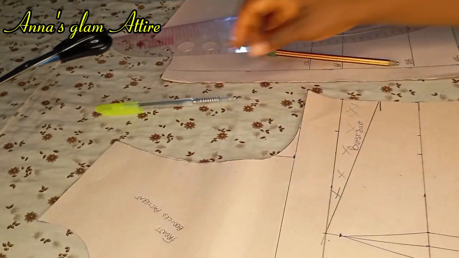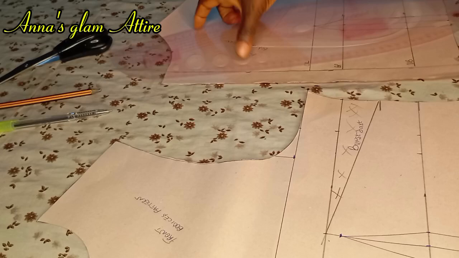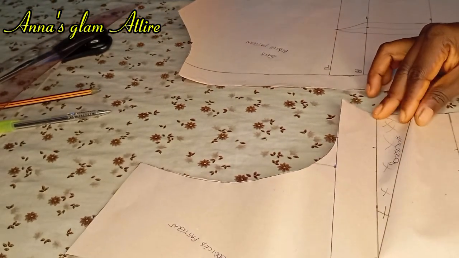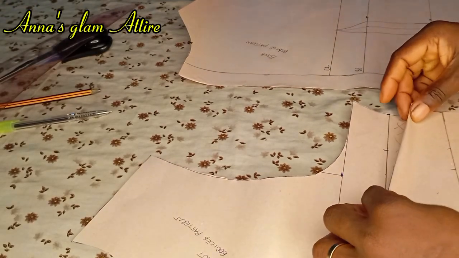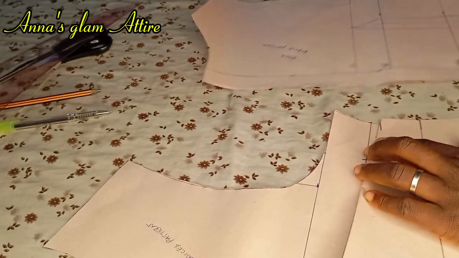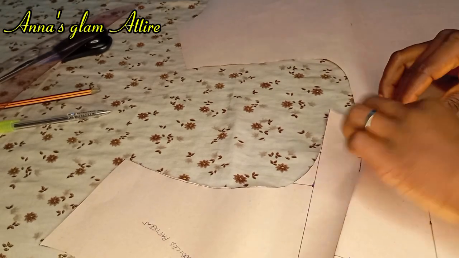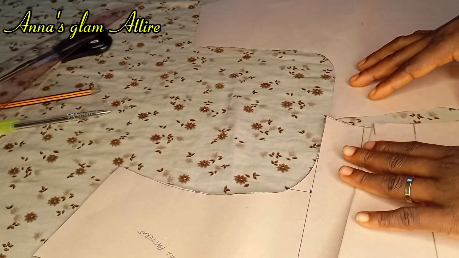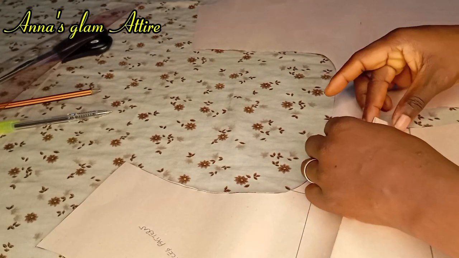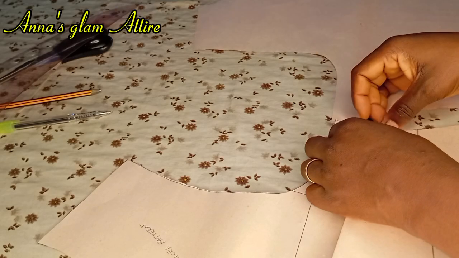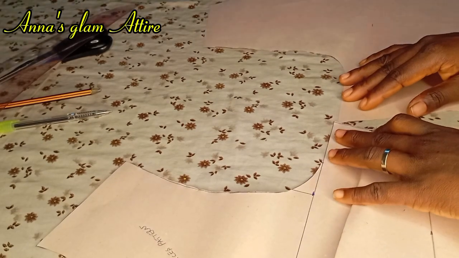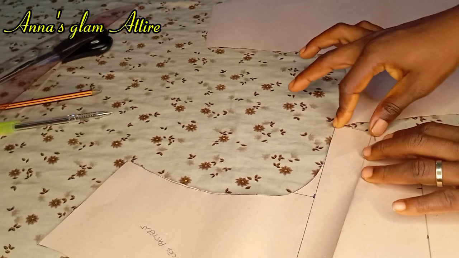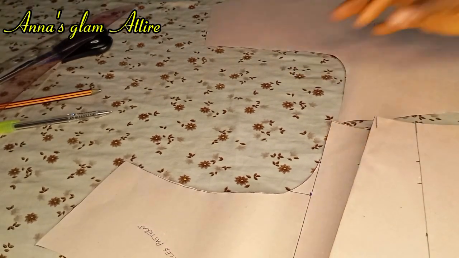So all we need to do here is to remove this bust dart, fold it in the way I'm doing for you to be able to align it to the back the way it should be. Have you seen it? If I remove that bust dart, I should be getting this.